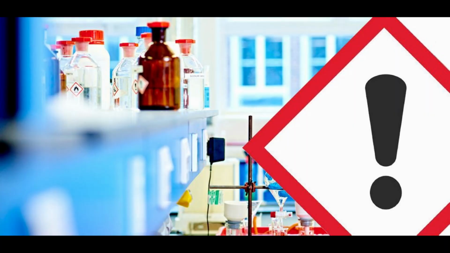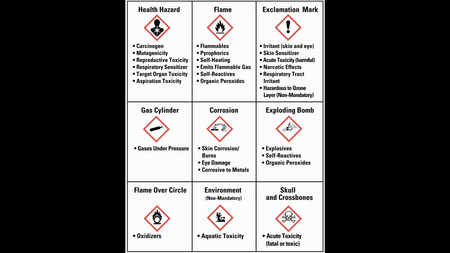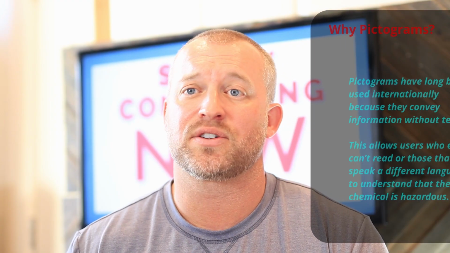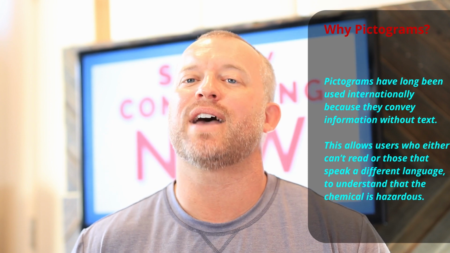Pictograms are an important addition to the hazard communication tools in the standard. A pictogram draws the attention of any worker reading the label, and you or your workers should be aware that the appearance of a pictogram in a red diamond frame means that a hazard of concern is present in the product. Some of the pictograms in the standard have symbols that resemble the hazardous effect, while others are merely meant to attract attention. Pictograms may be used for several different hazardous effects, as well as seen in this picture. Pictograms have long been used internationally because they convey information without text.